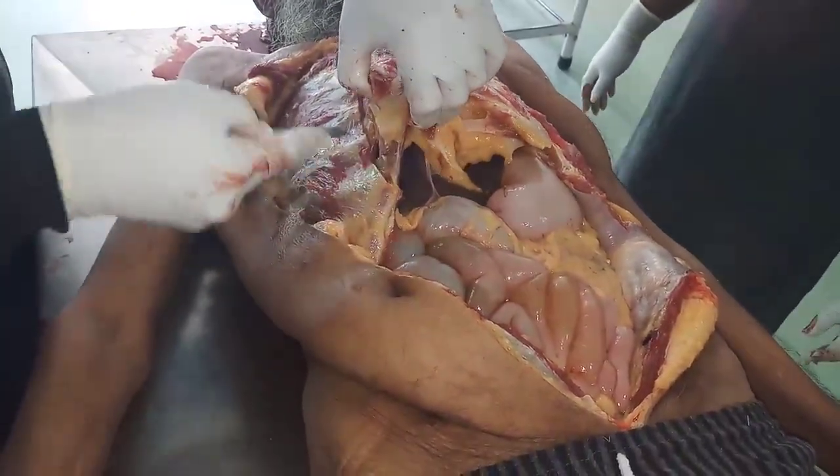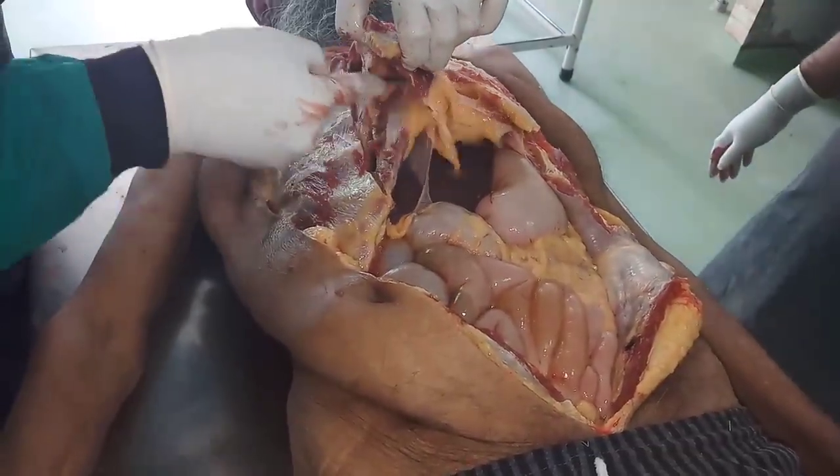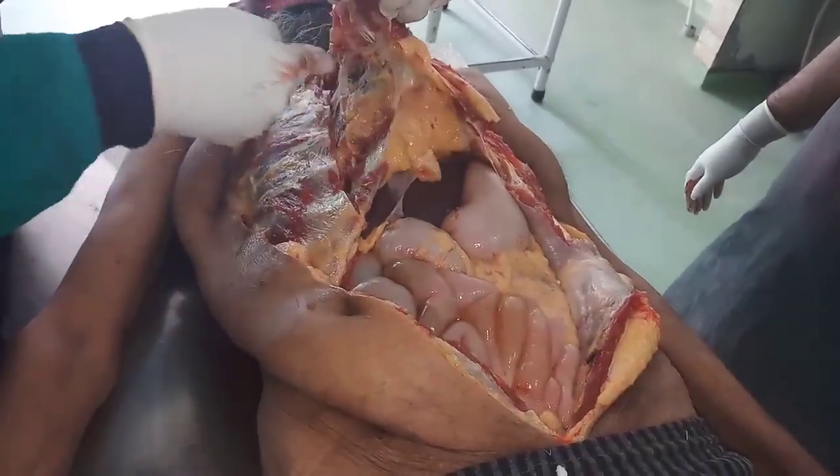Now we'll remove these sternopericardial structures, the attachment between the sternum and the pericardium.